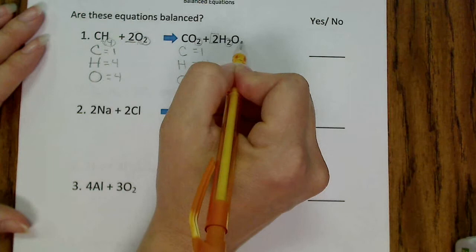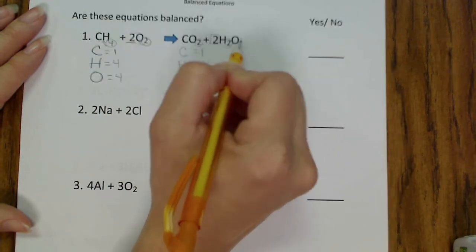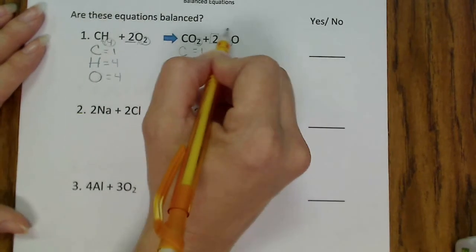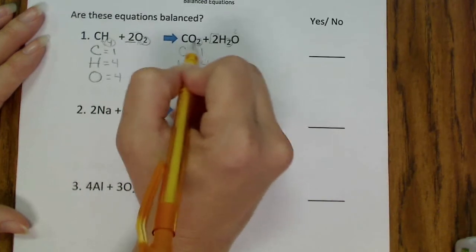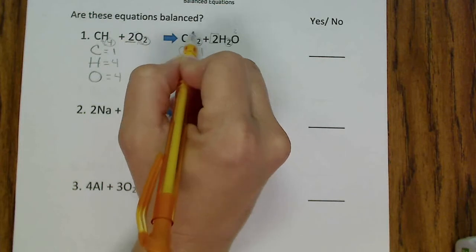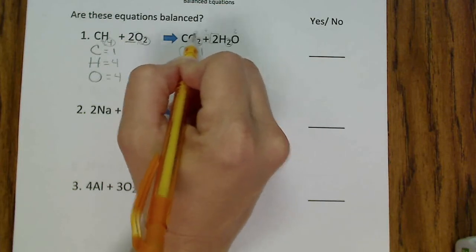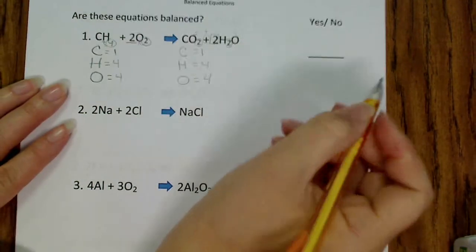And then oxygen, we have no subscript here, but we have a coefficient here, so that's 2 for this oxygen. And then we'll put a 2 right here. On this side of our plus sign here of our equation, we have 2 oxygens here and no subscript, so this is 2. This right here, this plus sign, tells me that I'm going to add these oxygens to these oxygens for a total of 4 oxygens.